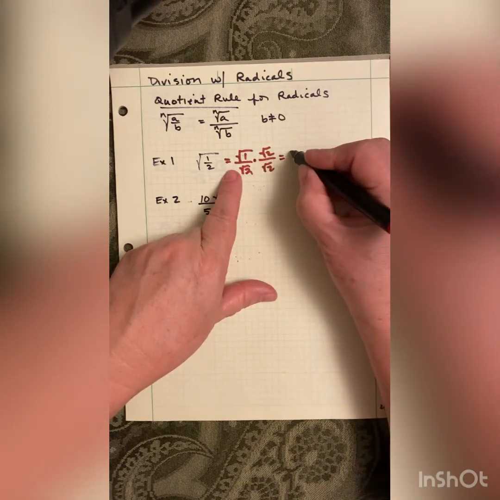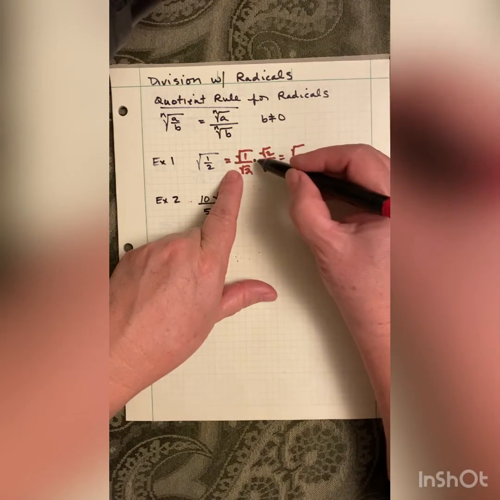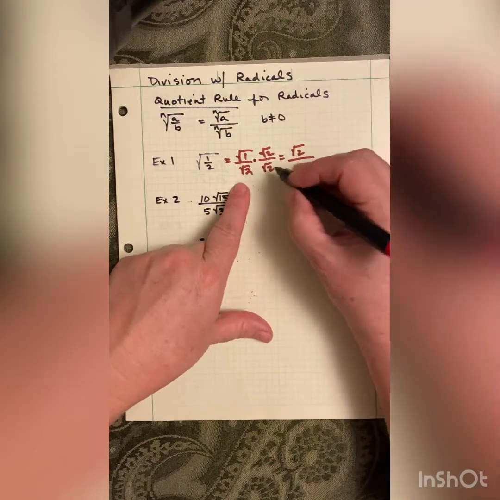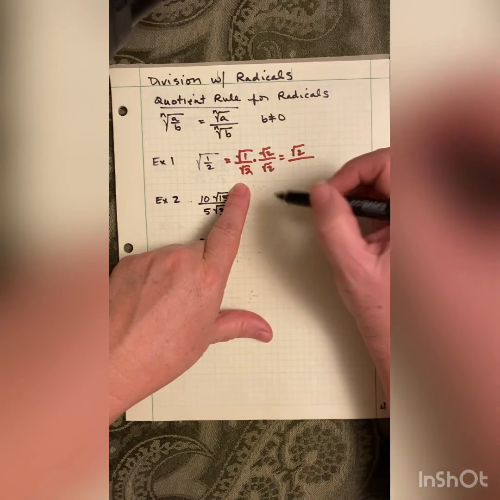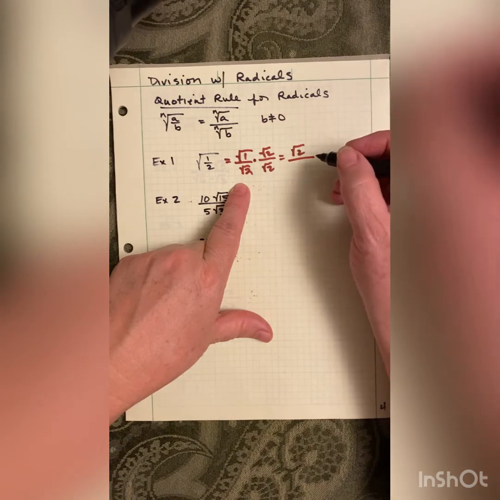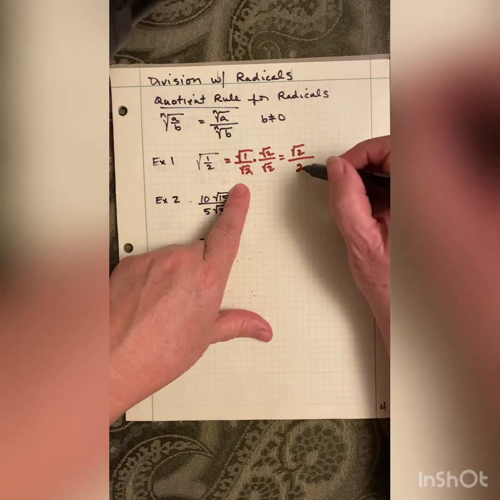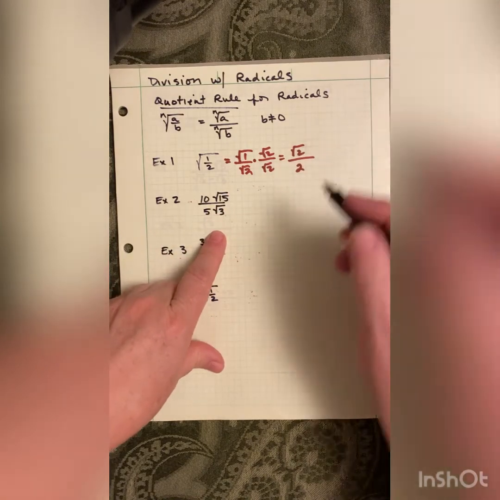Multiply straight across. Now I can do this because of the product rule, same index being multiplied. So that'll give me a square root of 2. And here, if I have square root of 2 times the square root of 2, that is going to give me square root of 4, and square root of 4 is 2. This 2 is not underneath the radical, so you cannot cancel those out. That is your answer right there.